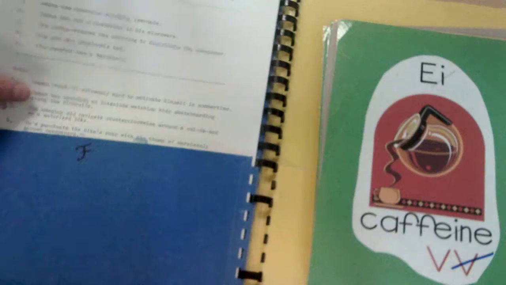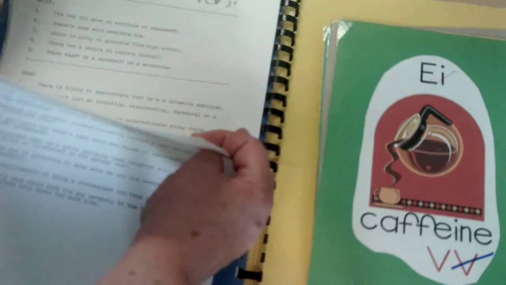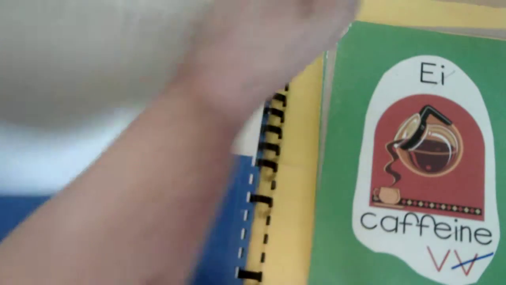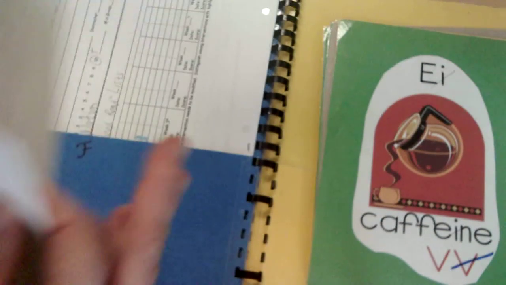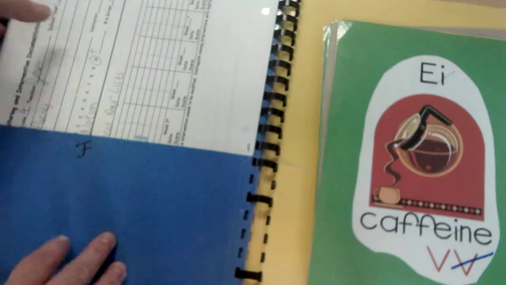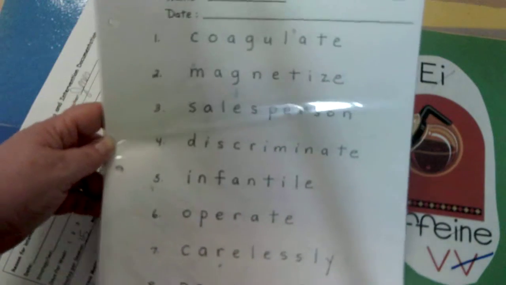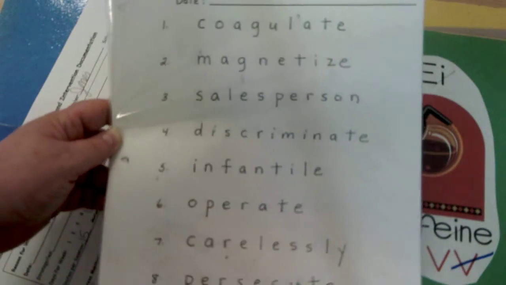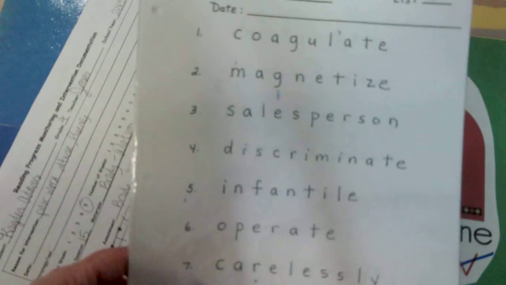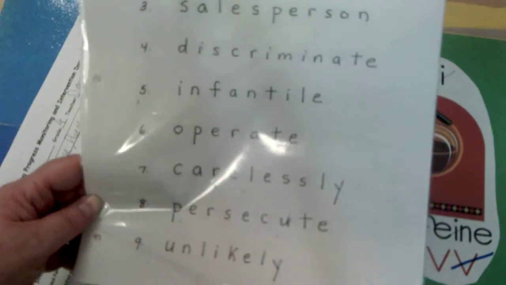Then I've got my sentences here. I've got my story here for this unit, and then I've got the word list. He's actually on the first list of this particular unit. You can see this is a student who's working with the 3-syllable or more words. And you can see these are quite challenging words: coagulate, magnetize, salesperson, discriminate, infantile, operate, carelessly, persecute, and unlikely.